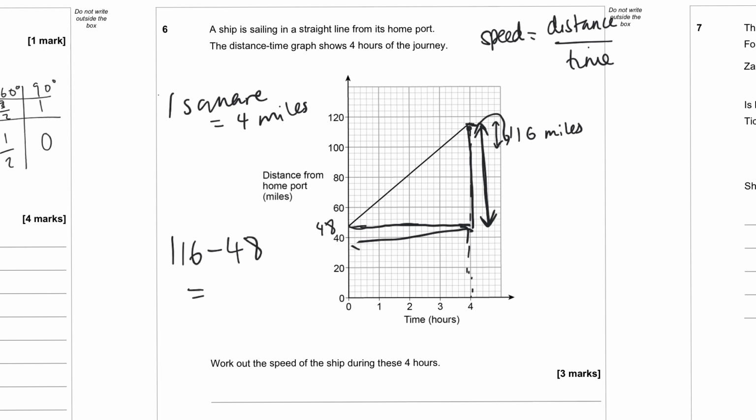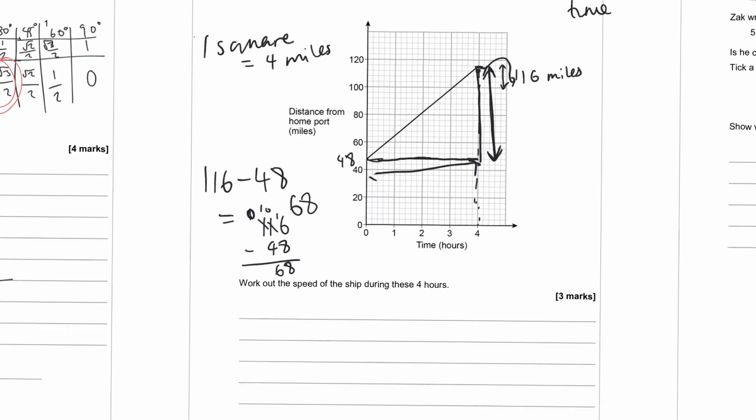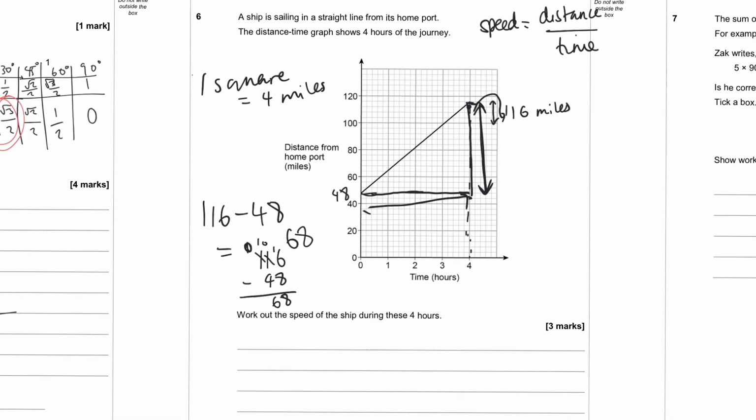116 take away 48 would leave you, so we can do column method quickly to work that out. So borrow the 1, that'll leave us with 8, borrow the 1 again, 0, borrow the 1 again, that's going to leave us with 6. Yep, so that's left us with 68.